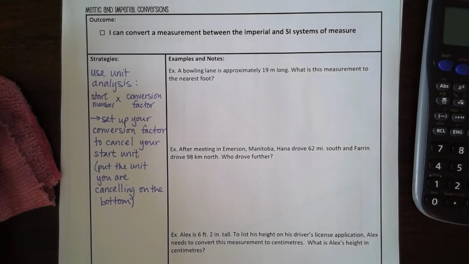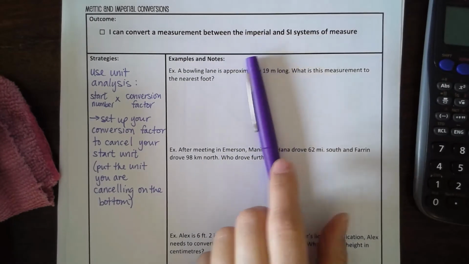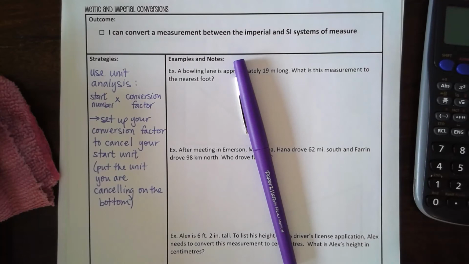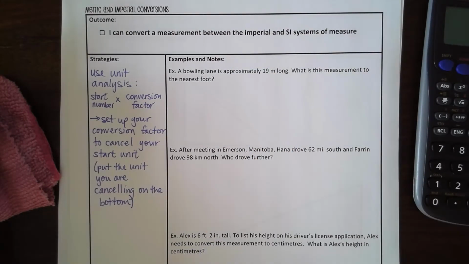Hey, welcome to the second lesson of measurement unit part 2. In this lesson, what we want to do is convert between Imperial and SI. So in the last lesson, we went back and forth between different Imperial measurements. Now what we want to do is go between the two systems.